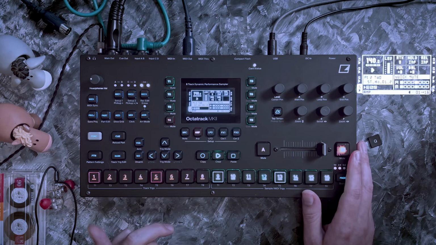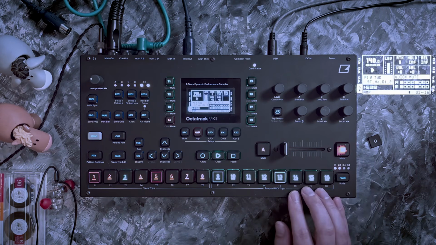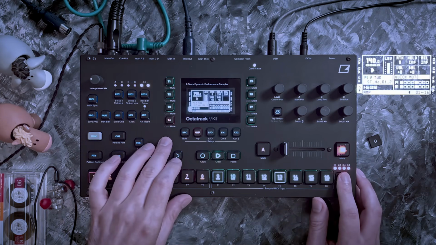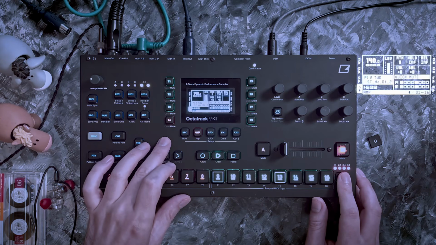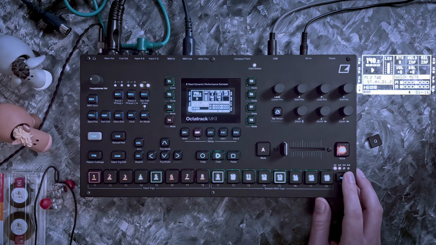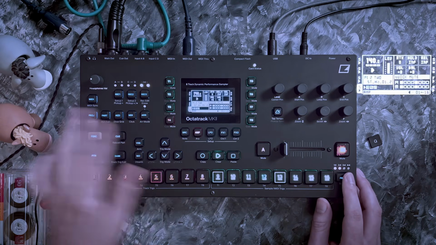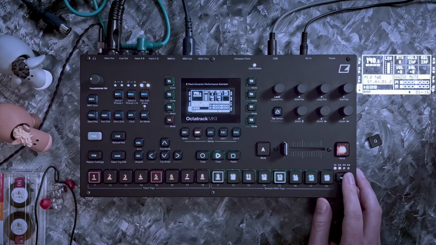Now, actually, let's do one more thing, which is kind of fun. I have some fill stuff going on here as well. So what I can do, if I want to record the snare, let's leave the hi-hat out of it.